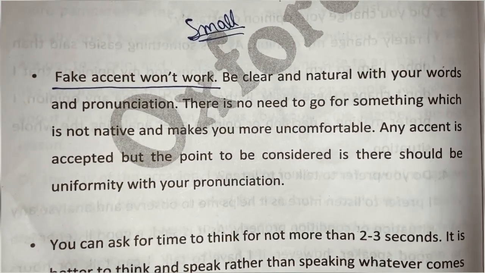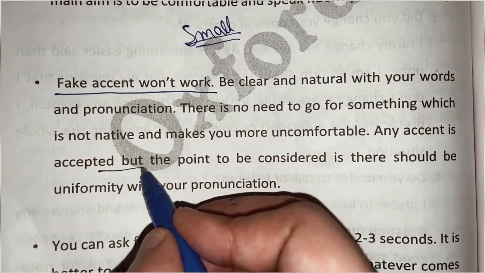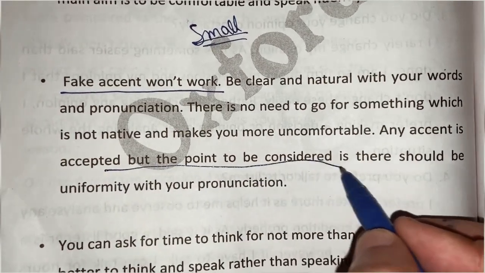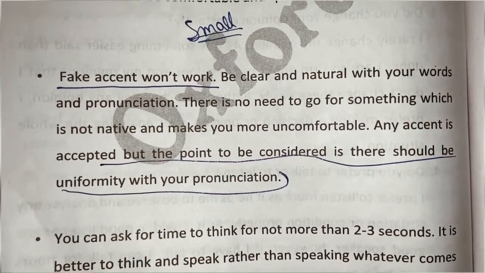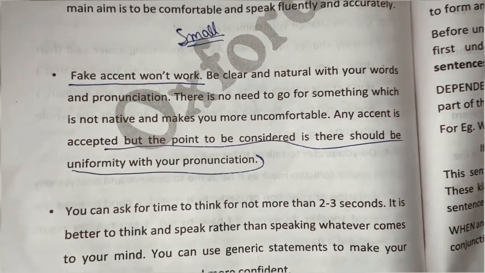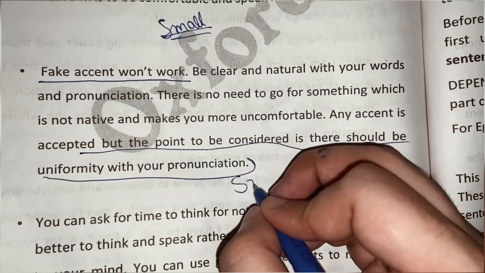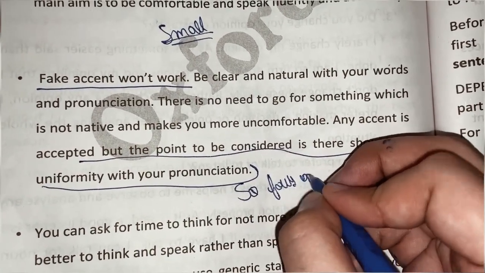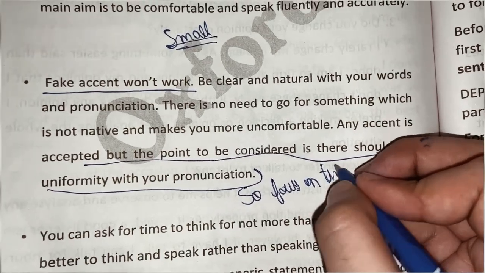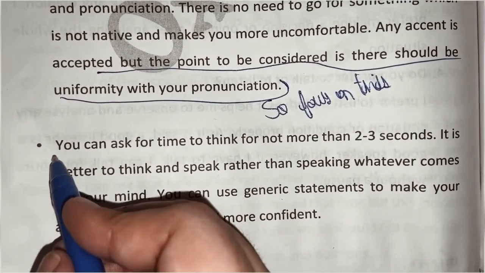Okay guys, also you can ask for time to think for 2-3 seconds. It is better to think while speaking rather than speaking whatever comes to your mind. You can use generic statements as well, so that you can focus on your ability to speak.